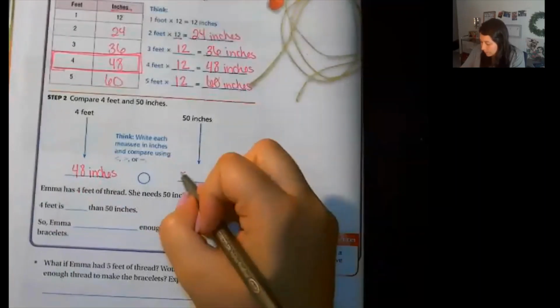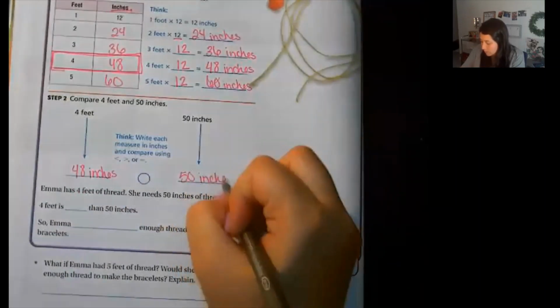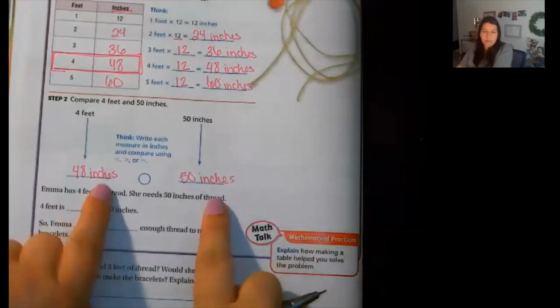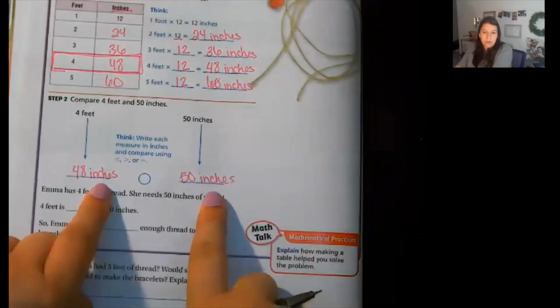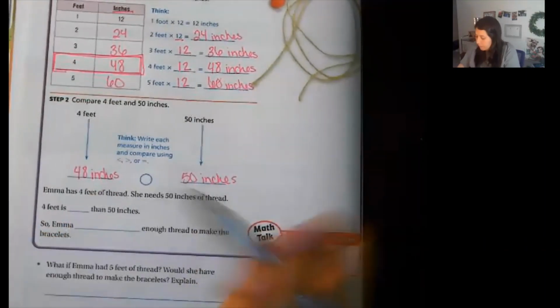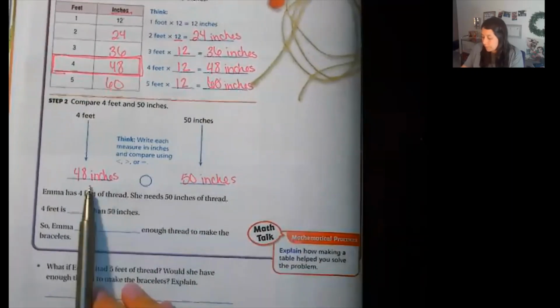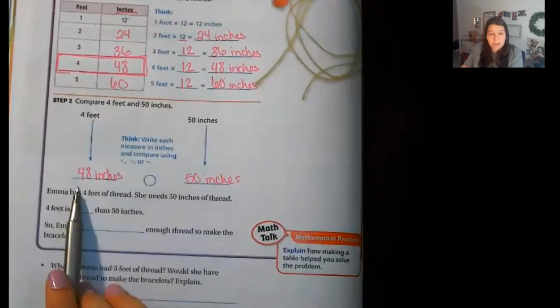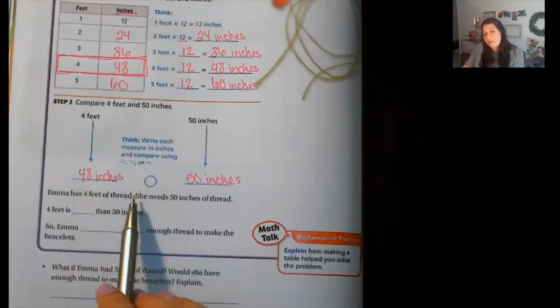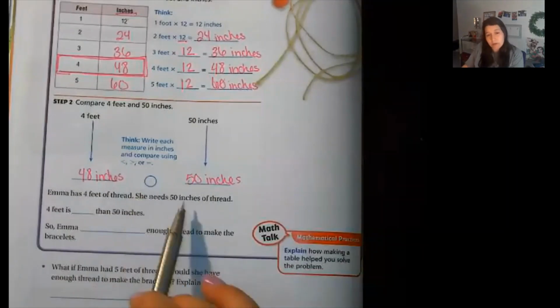And we're going to keep our 50 inches over here because we want what we're comparing to have the same unit after it. So now I just have to look at my front. So is 48 bigger, smaller, or equal to 50?